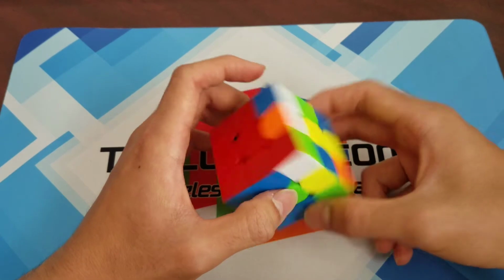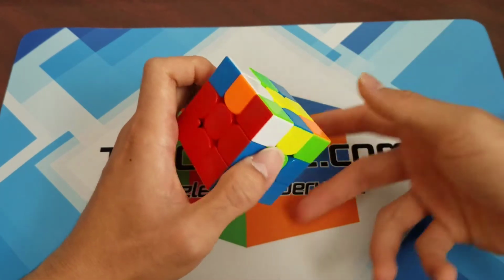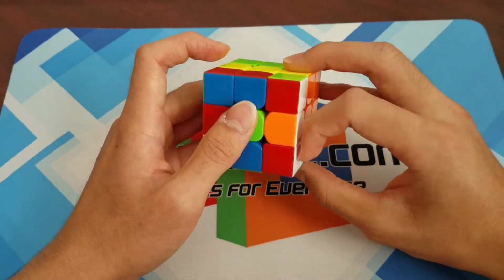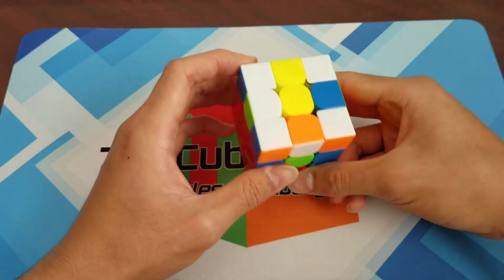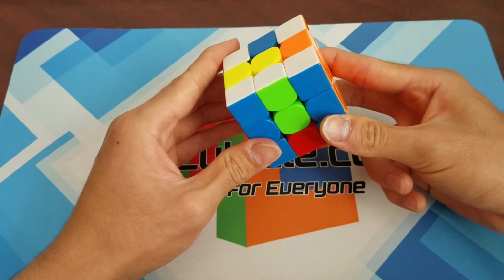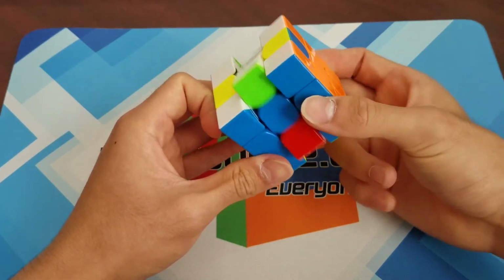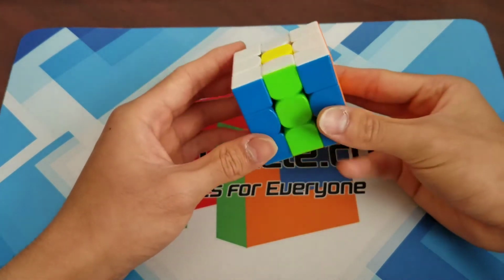And now for the CMO, I would peek at the side, and I see these two match, these two opposite, so I would do this AUF. And now for this EOLR, I would put this misoriented one back here and do this. And then for C.